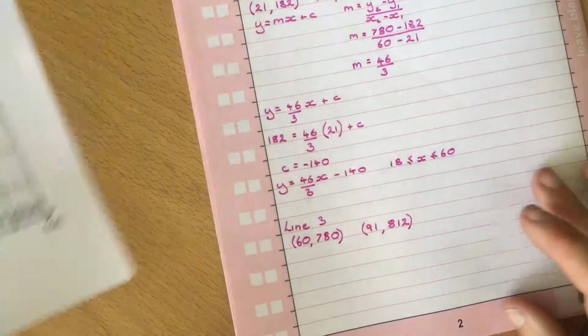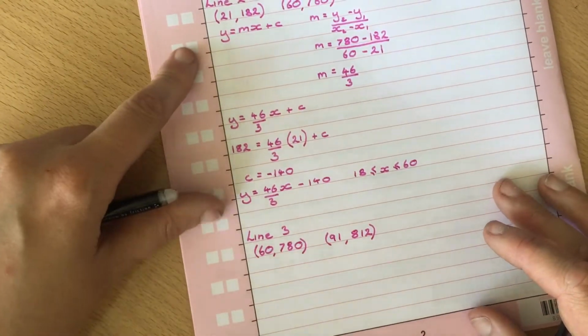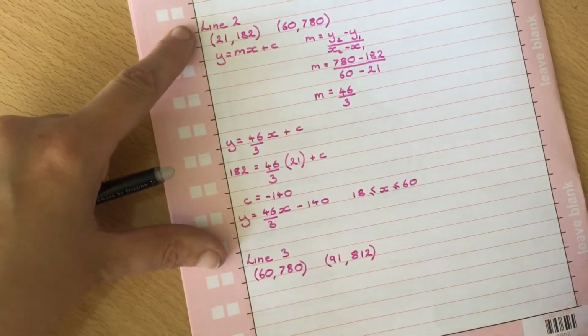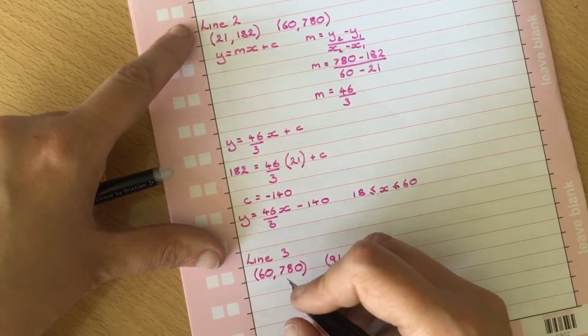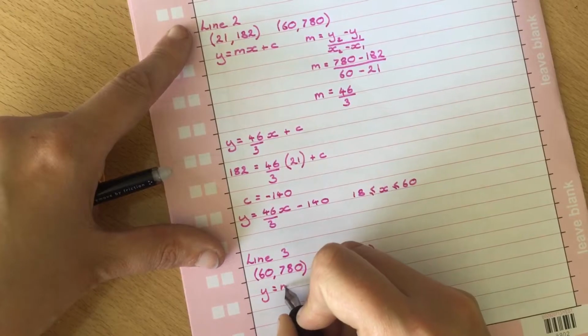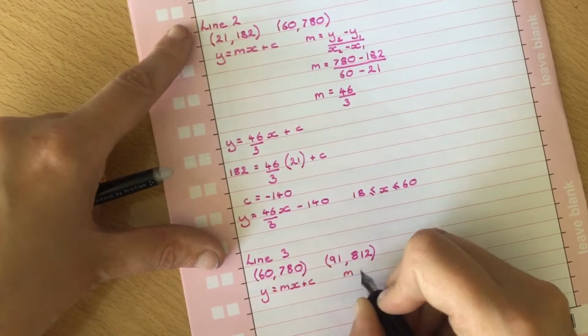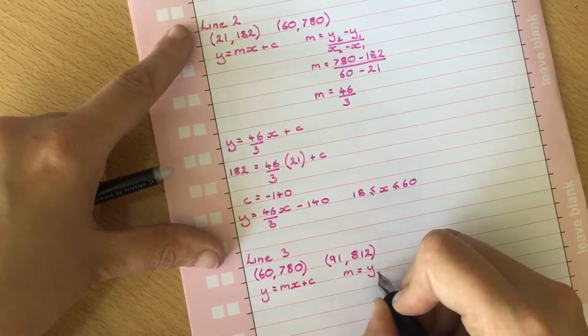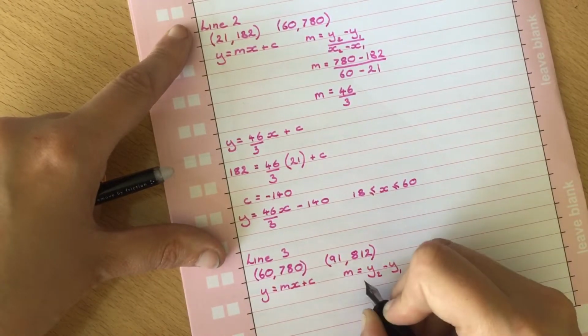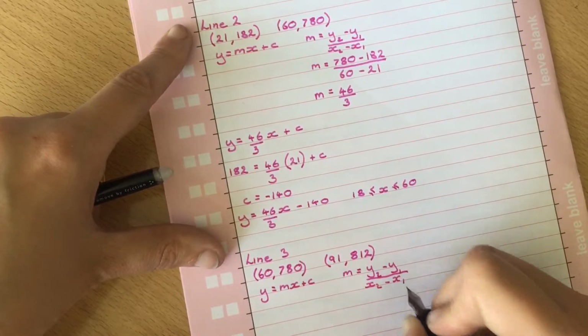So, still a straight line, done almost identically as the way you did for the second line. What we've got, it's y equals mx plus c. M is y2 take y1 over x2 take x1.